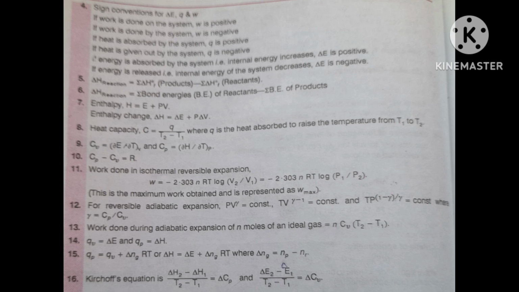Third relation, eta is equal to Q2 minus Q1 divided by Q2, where Q2 is the heat absorbed by the system at temperature T2 of the source, Q1 is the heat rejected by the system at temperature T1 of the sink, and W is the net work done. Now next point, that is entropy change.